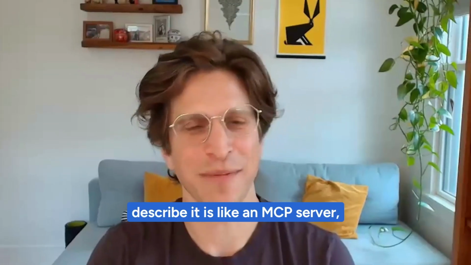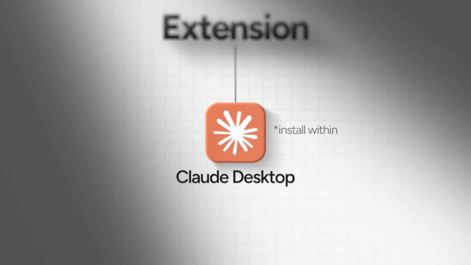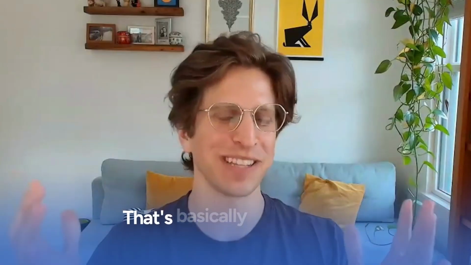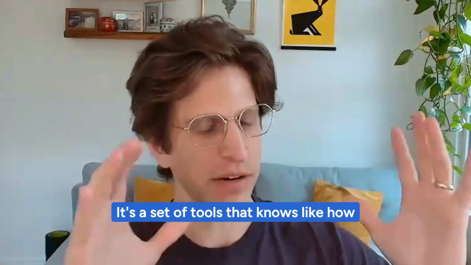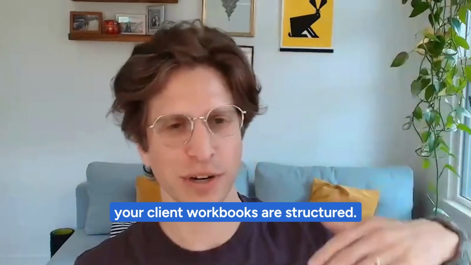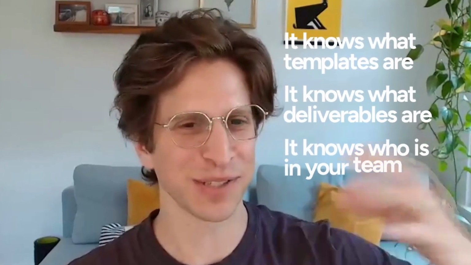The easiest way to describe it is like an MCP server, which is basically an extension that you can install within Claude Desktop that can be used by Cowork, and that can also be used by Claude Code. That's basically what this is. It's a set of tools that knows how your client workbooks are structured. It knows what templates are. It knows what deliverables are. It knows who's on your team because you tell it.